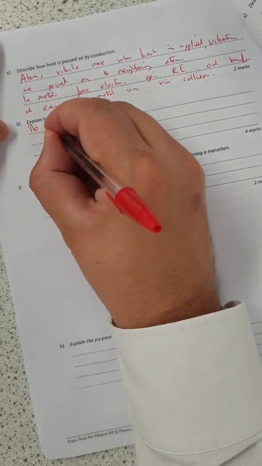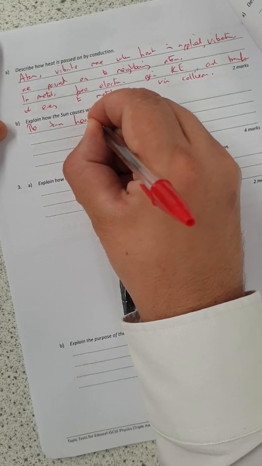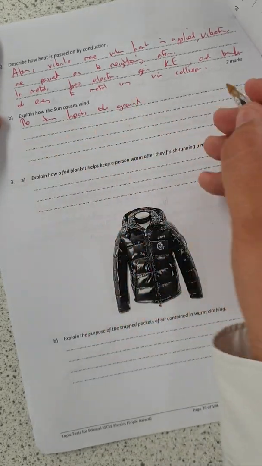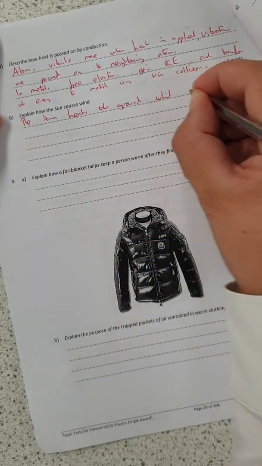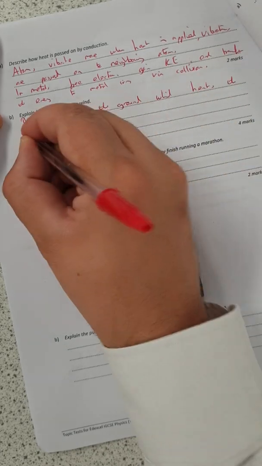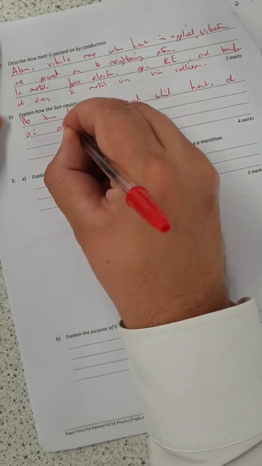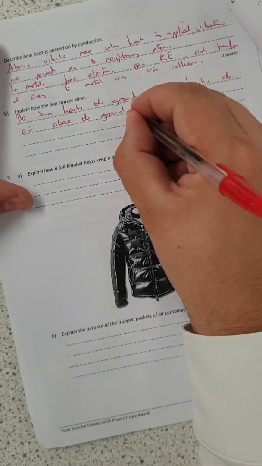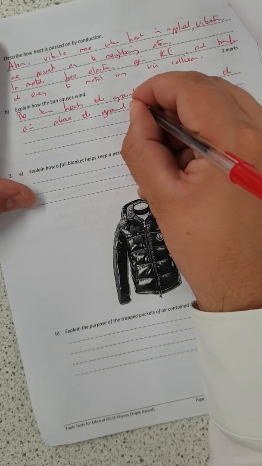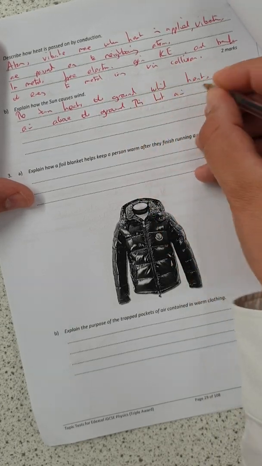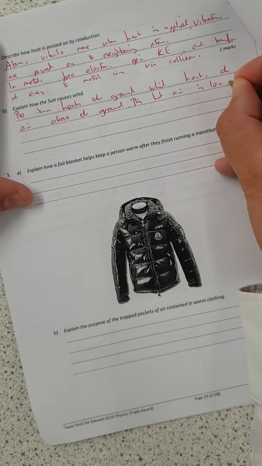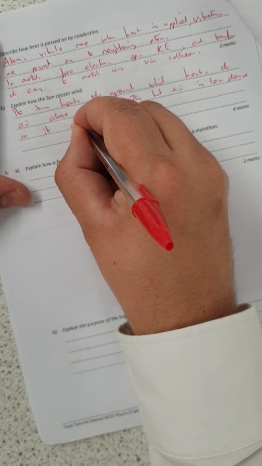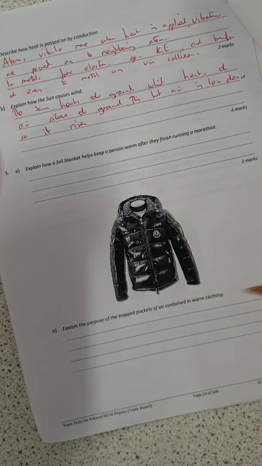So the sun heats the ground, and that could be any surface. You could be talking about sea or ocean or whatever. The sun heats the ground, which heats the air above the ground. Okay, so now we've got some hot air. This hot air is less dense, so it rises. So now we've got this hot air rising off the ground.